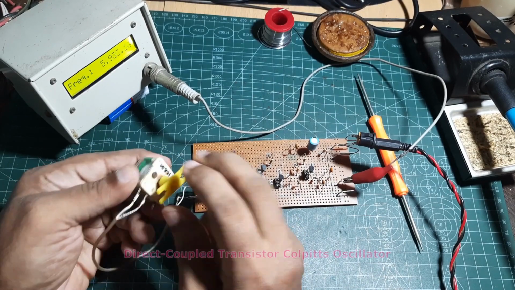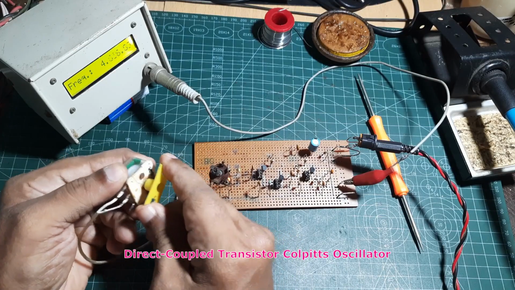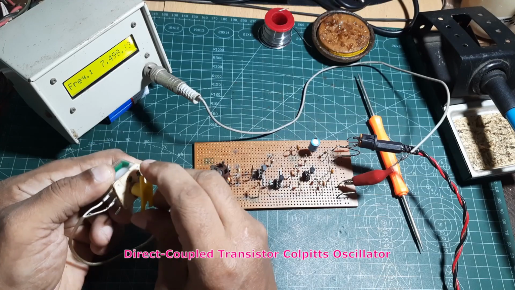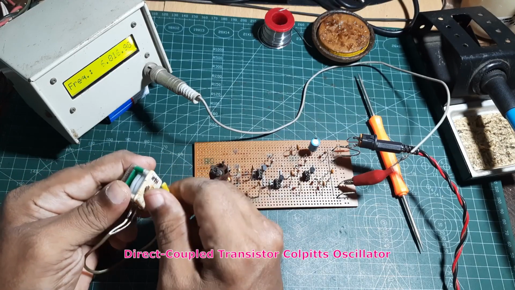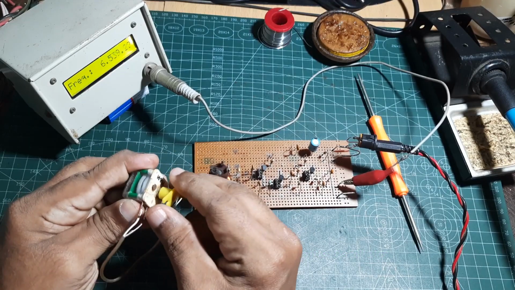Today in this video, I am going to talk about a different type of LC oscillator, which is the direct coupled transistor Colpitts oscillator. We have already gone through the basic theory and construction of a Colpitts oscillator before. Please watch the video to understand the functioning of the oscillator that we are going to do now.